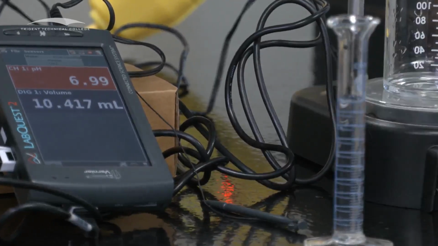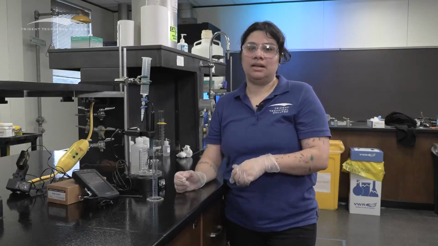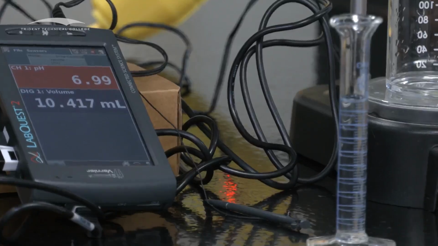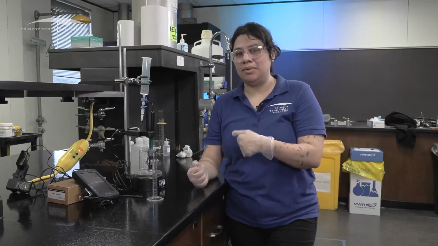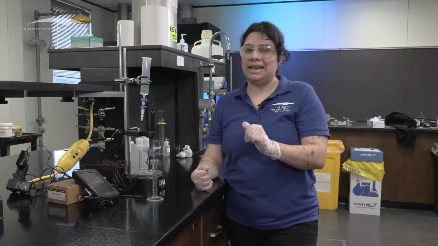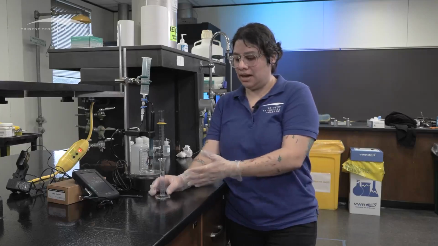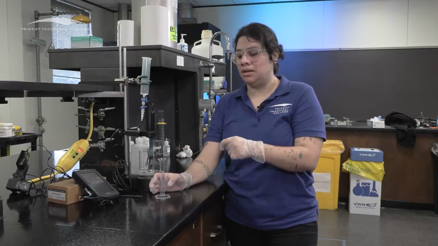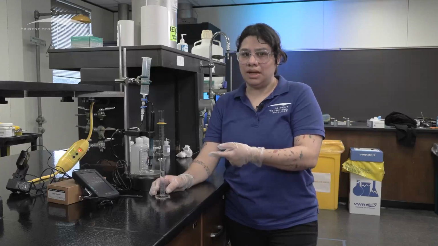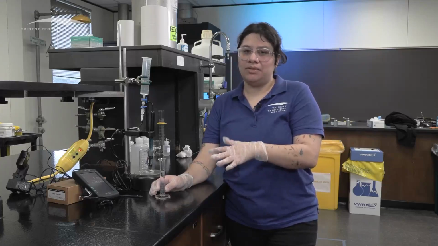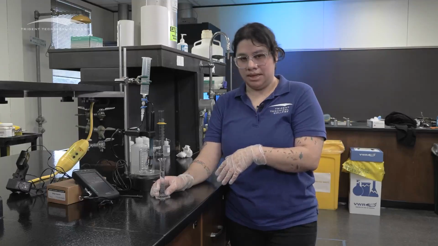And then it gave me 10.417. It's a little bit higher. You want to calibrate it a little bit until you get really close. It takes some getting the hang of it, and you're not going to get an exact volume. These ones are not going to read the exact same thing, but you should be really, really close. So I would calibrate it until I get between 9.5 and 10 milliliters.